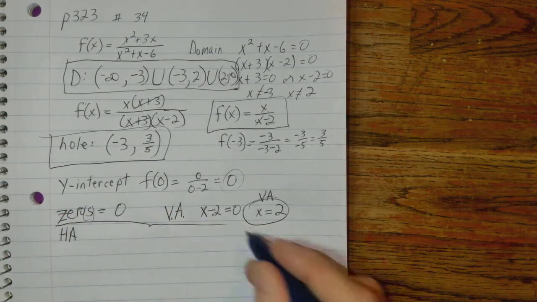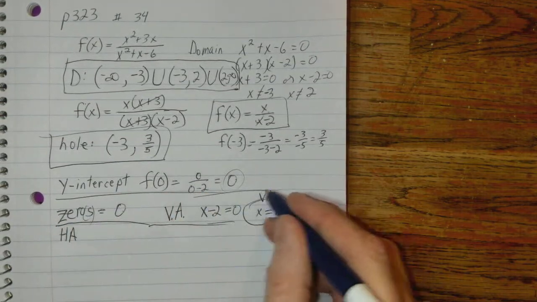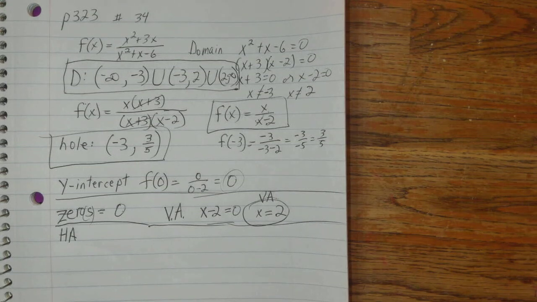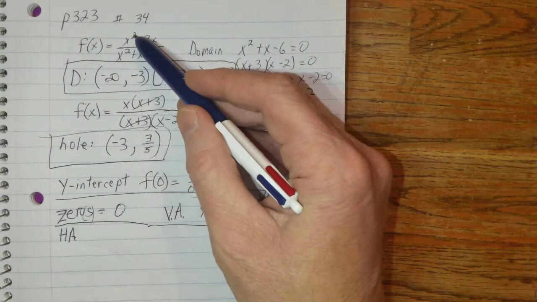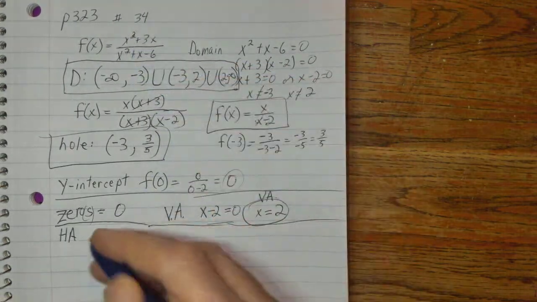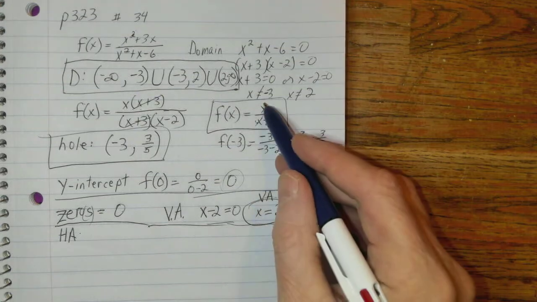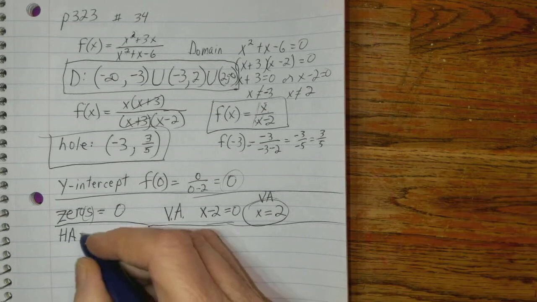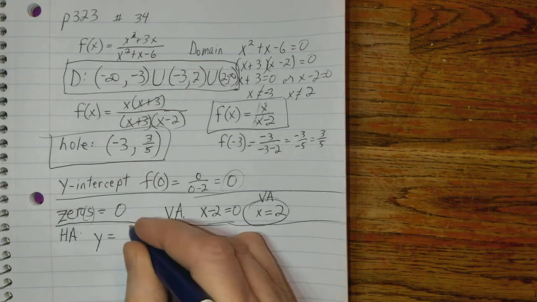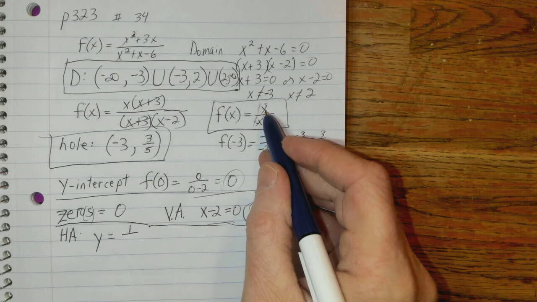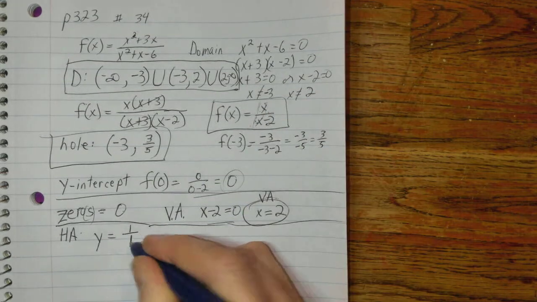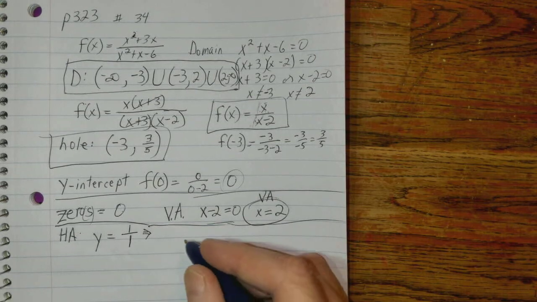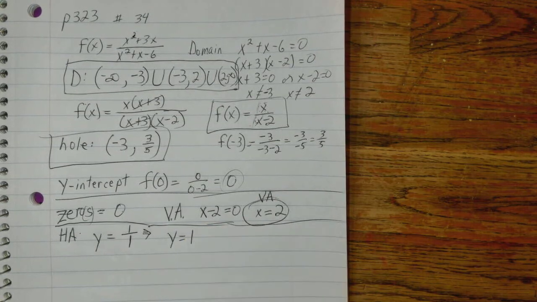In this case, the degree of the numerator and degree of the denominator are the same, so it's 1 over 1. Okay, so y equals the coefficient of the biggest power over the coefficient of that biggest power, and this is what we do when n is equal to m. So y equals 1 is a horizontal asymptote.